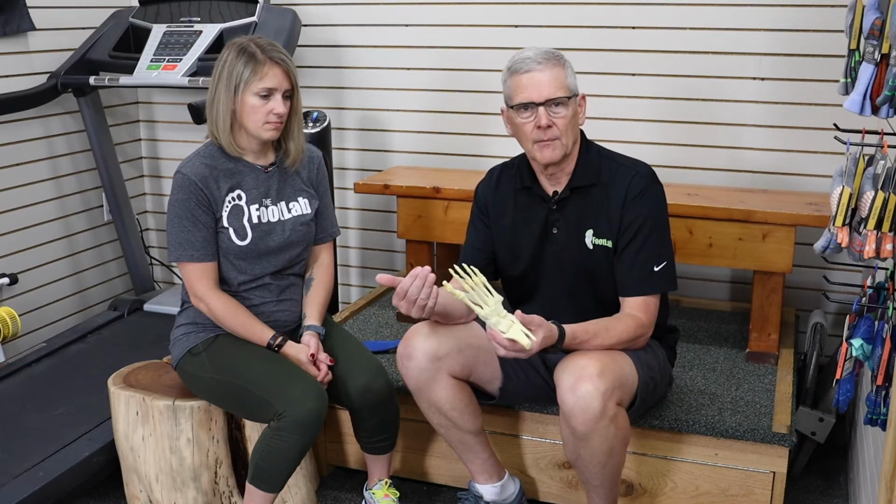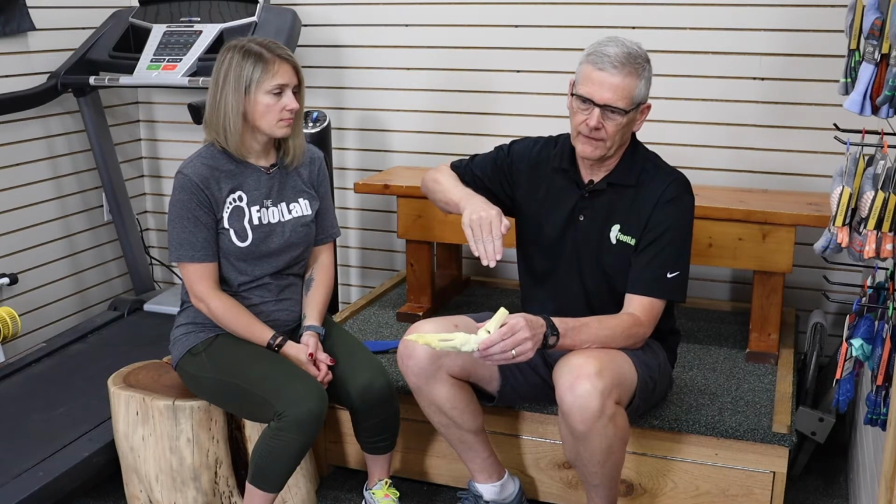There's a couple reasons for why it happens, and first of all, the biggest reason is probably the stability of the foot. We talk about in orthotics the gait cycle, which is what happens in your foot between toe off, swing phase, heel strike, and then toe off again.